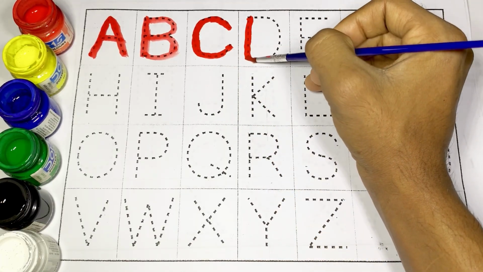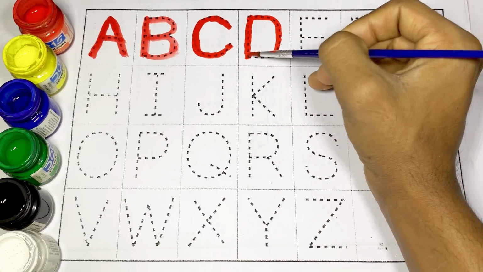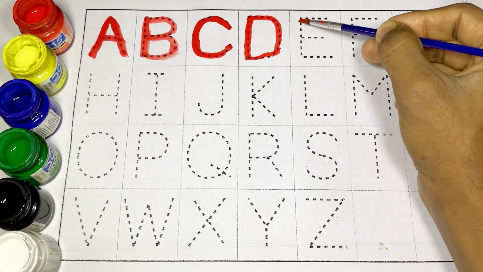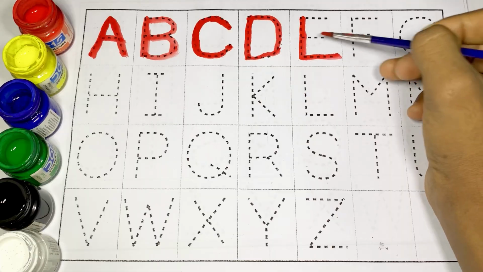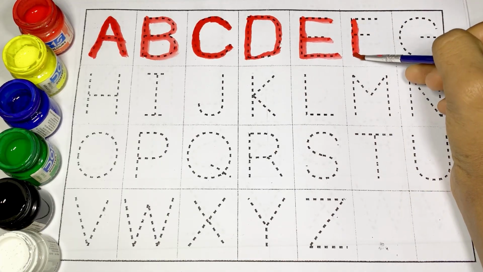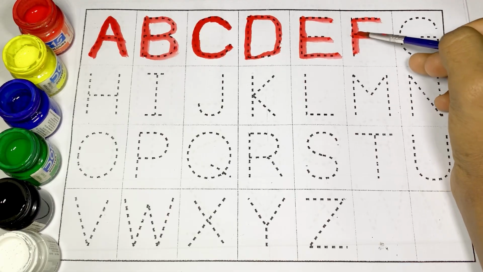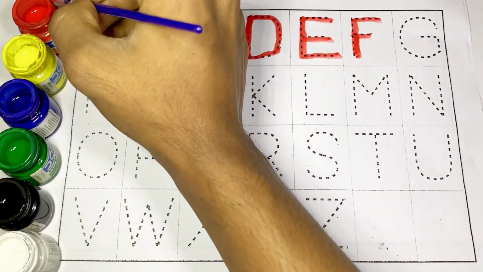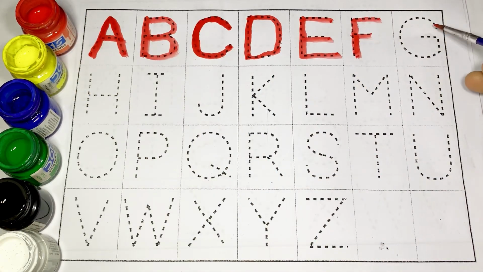D. D for dog, D for doll. E. E for egg, E for elephant. F. F for fish, F for fan. Kids, again use red color and draw G.